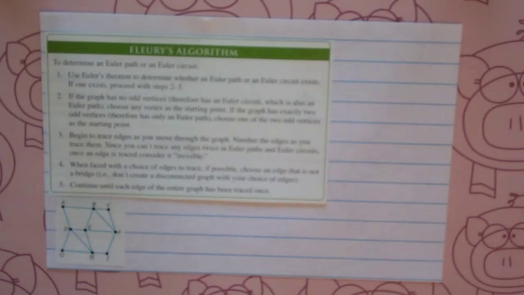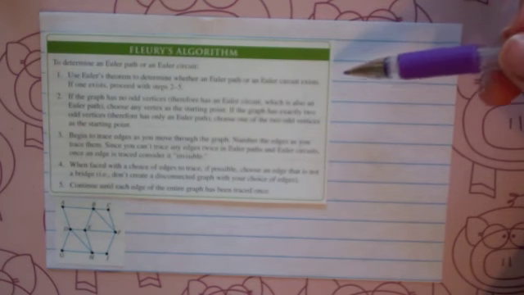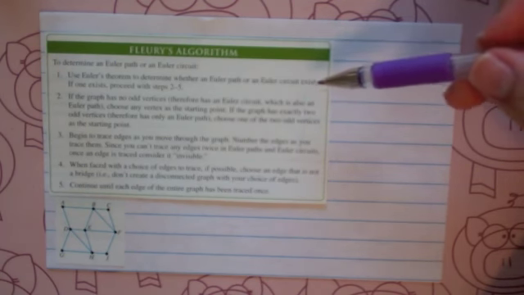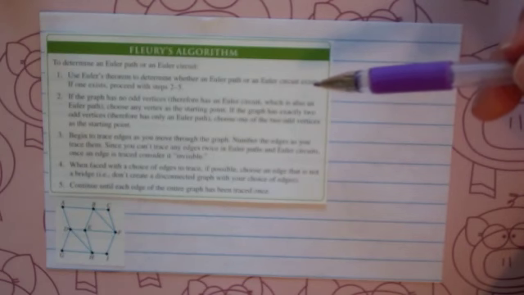Alright, so here's an algorithm, and again, this one is in your book if you're having trouble reading this. It's Fleury's algorithm, and it gives us a way to figure out a path or a circuit. The first step says, use Euler's theorem to determine whether an Euler path or Euler circuit exists.